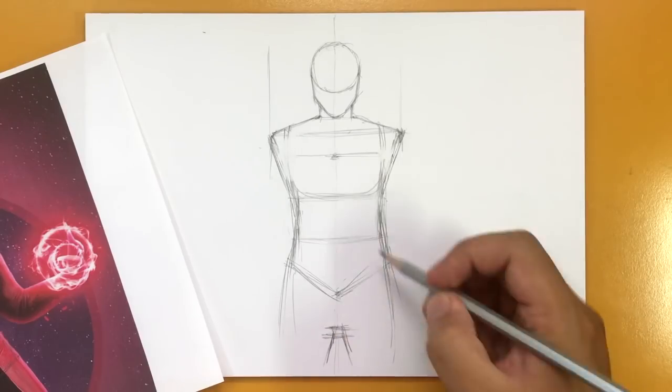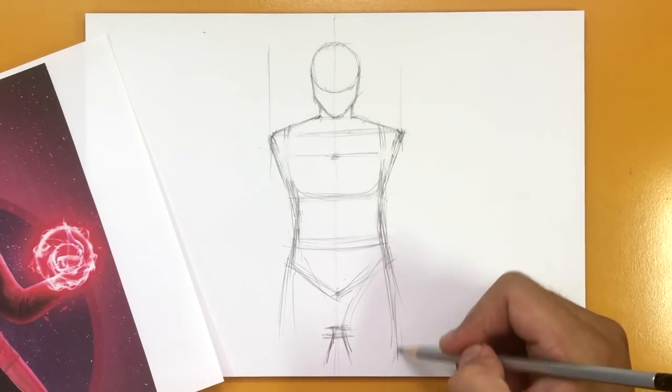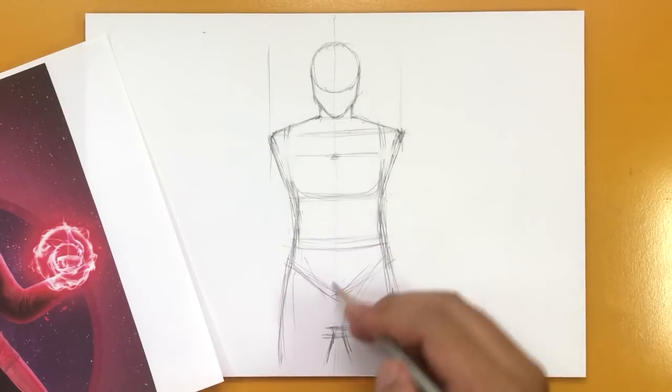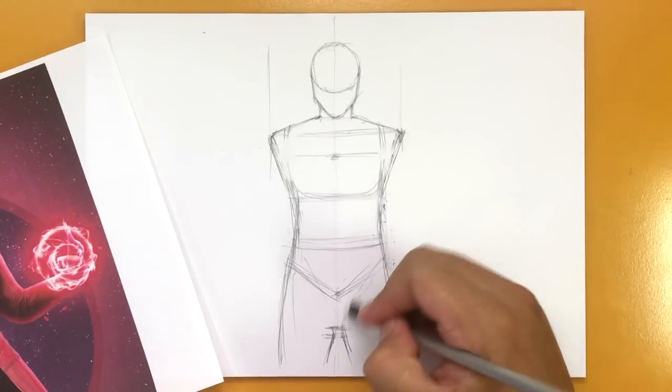Let me bring that line a little bit higher. You guys can picture where the crotch is going to be. So here and here. So I'm just going to bring that a little higher. There you go.